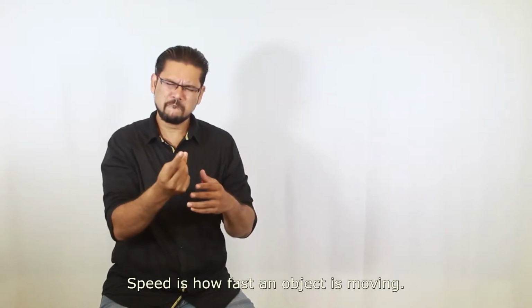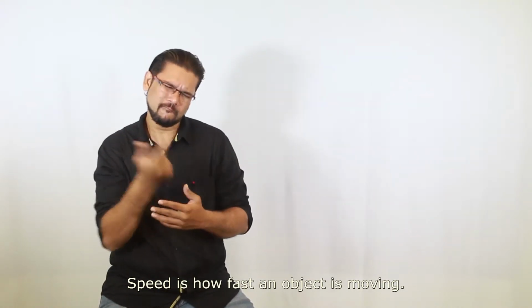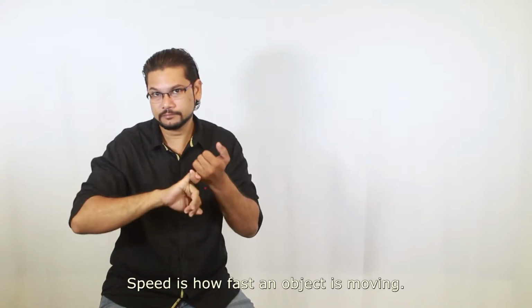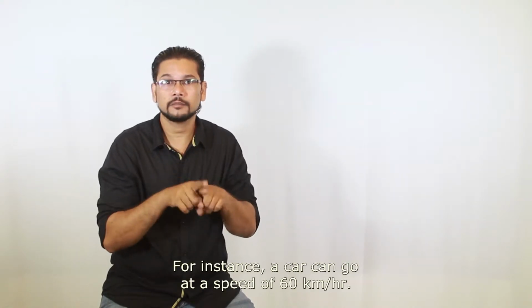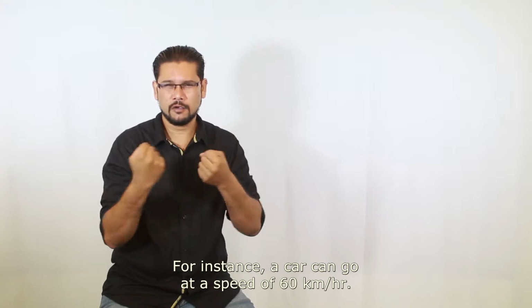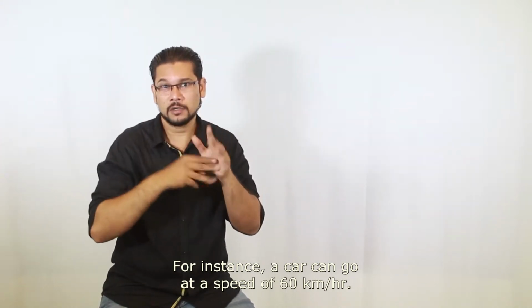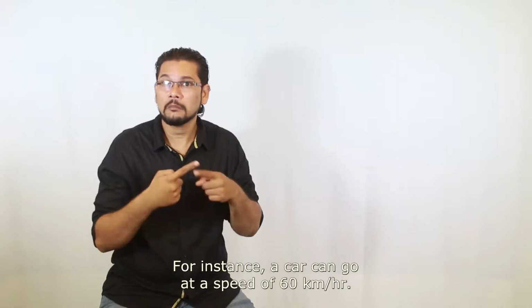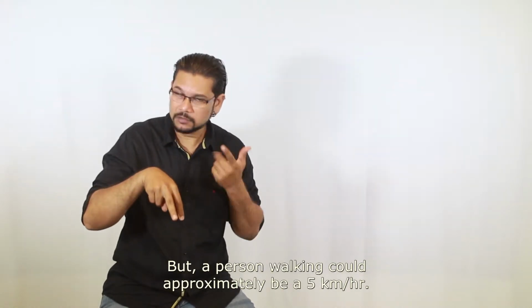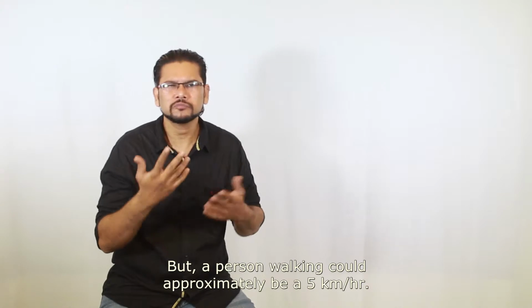Speed is how fast an object is moving. For instance, a car can go at a speed of 60 km per hour. But a person walking could be approximately 5 km per hour.